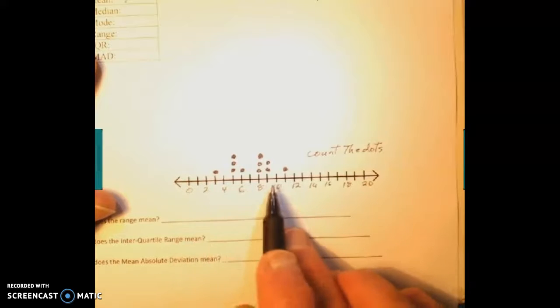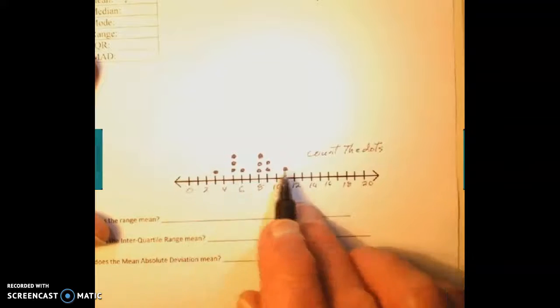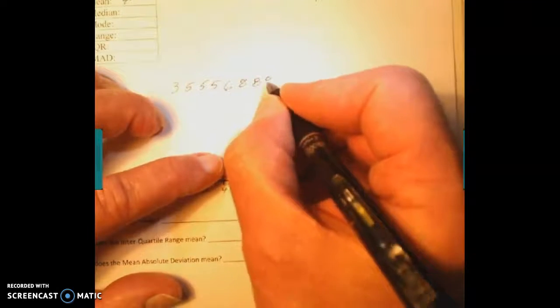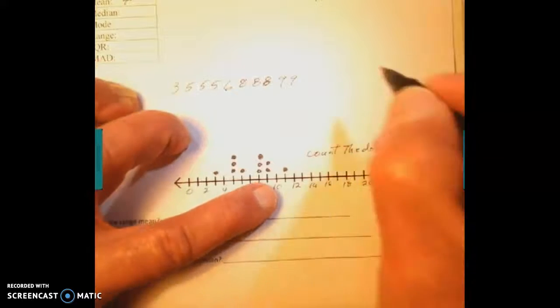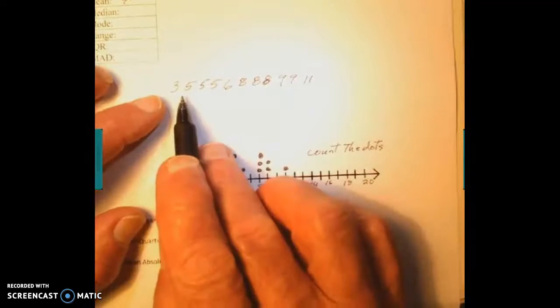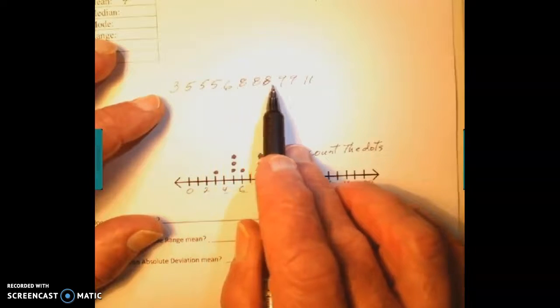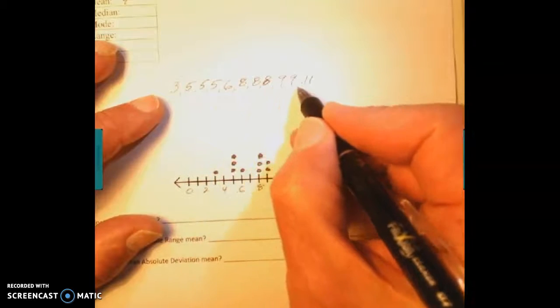And so from this, I can put my numbers in order. Just reading them off as I go across here, I would have a 3. I've got 3 5s, and then a 6, and then 3 8s, and then 2 9s, and then an 11. Count my numbers again just to make sure I didn't accidentally miss a dot. 2, 4, 6, 8, 10, 11 numbers. That is my complete list, so everything is looking pretty good right now.